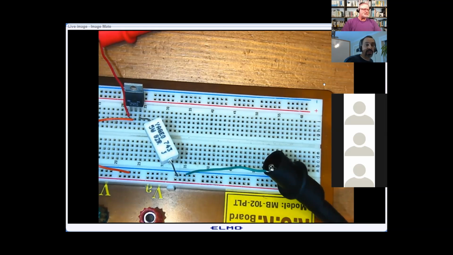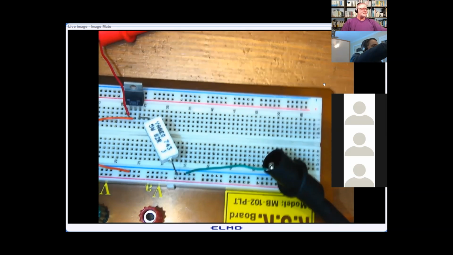Here's something interesting on these regulators. On the Zener, you draw a lot of current on your circuit. A lot of current, a lot of power. On this power supply, this regulator, the 7805, I'm going to show you something. I'm just going to move my setup here.